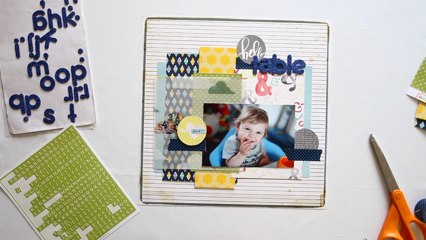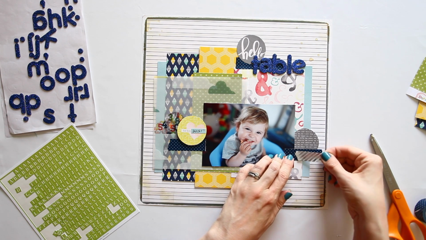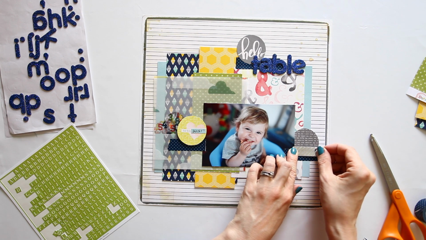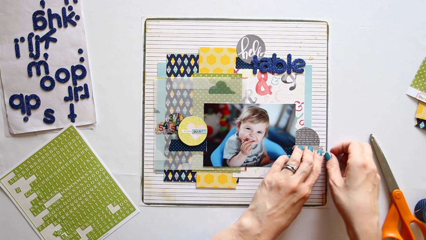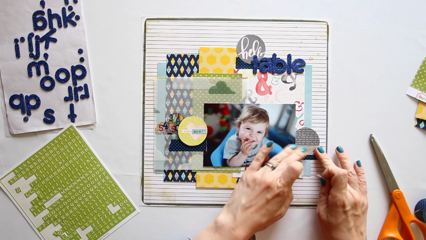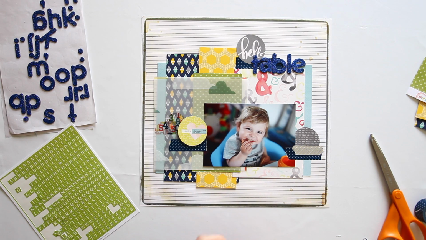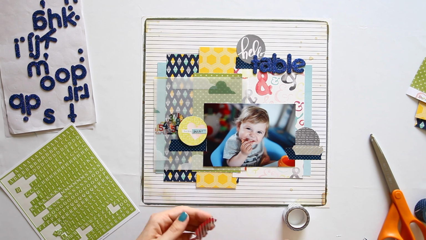Okay, need a little bit more for these embellishment groups. I also pulled out some silver striped washi, thinking that would be kind of a dressy version of the gray and white stripe in the background. Just overlap that. It doesn't tear very well. It tears in kind of a funny little pattern. It happens.